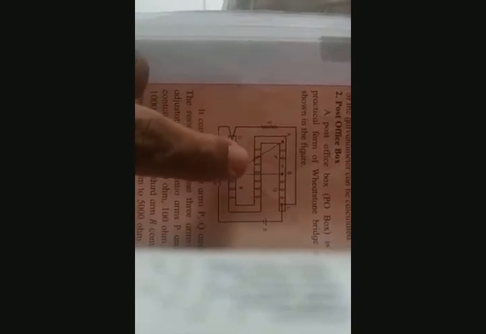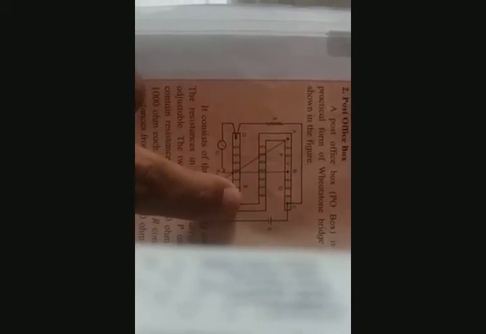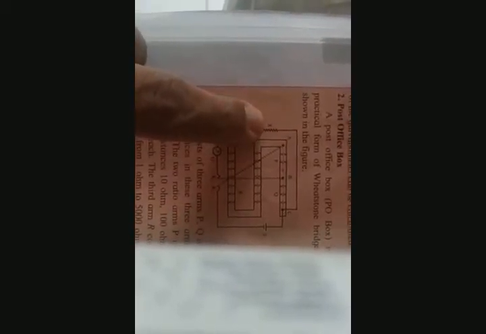Here this is X, the unknown resistance, and this type of circuit is there. It consists of 4 arms. So 3 arms basically. From this dot to this dot it is P. This is the Q section, and this remaining section is said to be R. 3 resistors, and X is the 4th resistor.